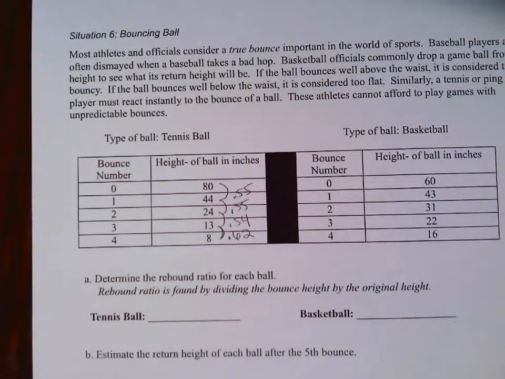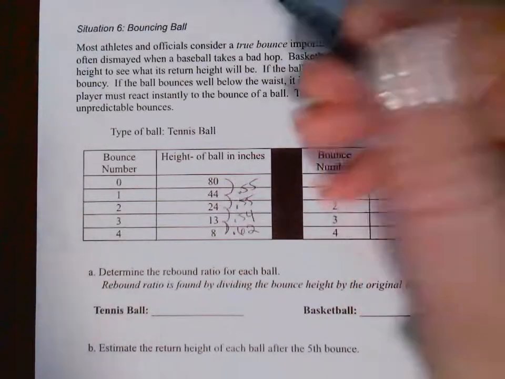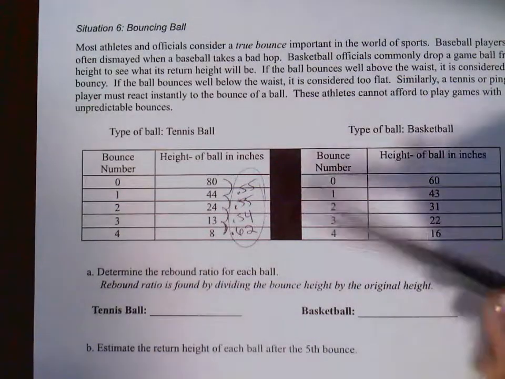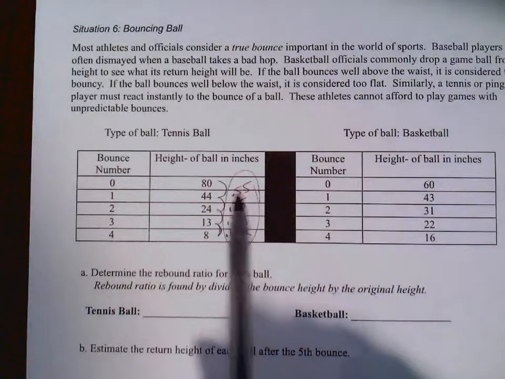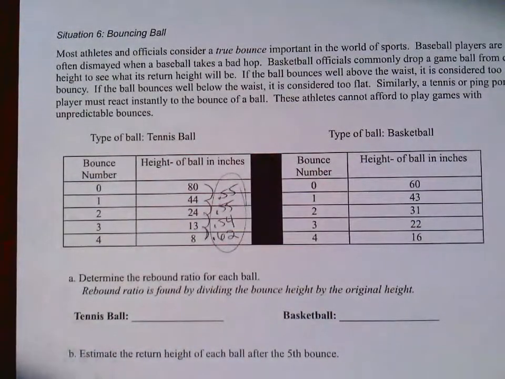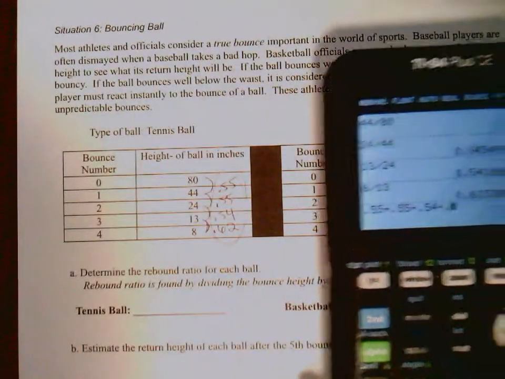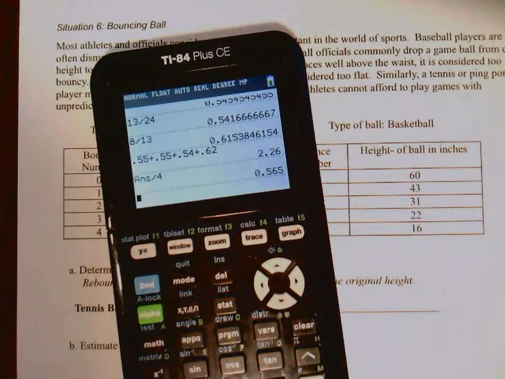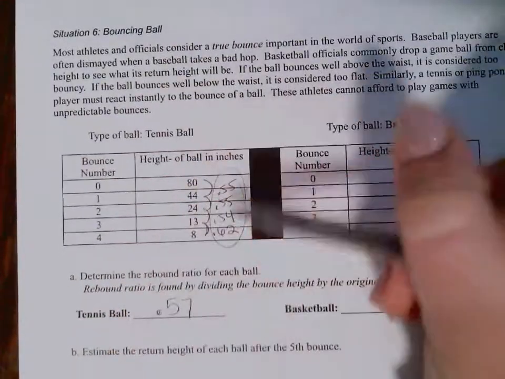So how am I going to find my average? This was just someone dropping the ball and measuring it, right? How do I find the average of 4 numbers? So if I wanted to find the overall rebound ratio, maybe 0.55 is the right answer, but let's just see what the average is. We add them up and divide by how many we have? 0.55, 0.55, 0.54, and 0.62. Divide that by 4. 0.57 is the average rebound ratio based on those 4 bounces of data.